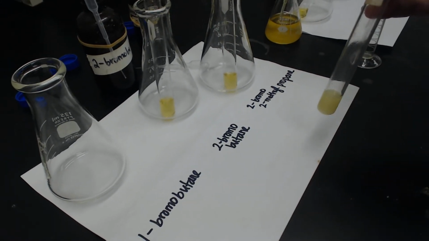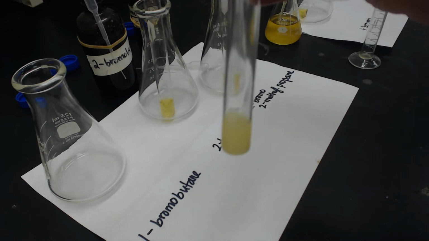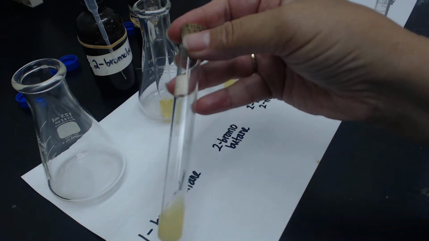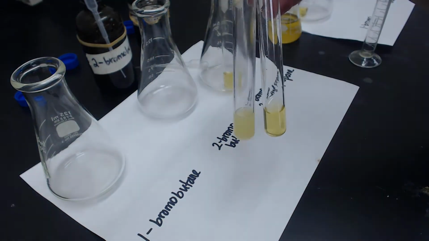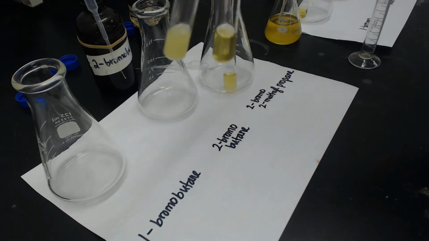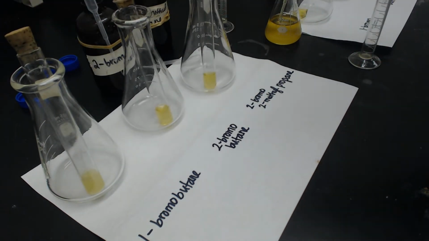So we're going to come back and look at these in a minute, but I want you to see that the 1-bromobutane has already started clouding up. A little bit hard to see, but compared to the 2-bromobutane, you could definitely see it's clouding up. So we'll let it sit there for a little while and see what happens. I'm going to go on to the second part, the effect of the leaving group.